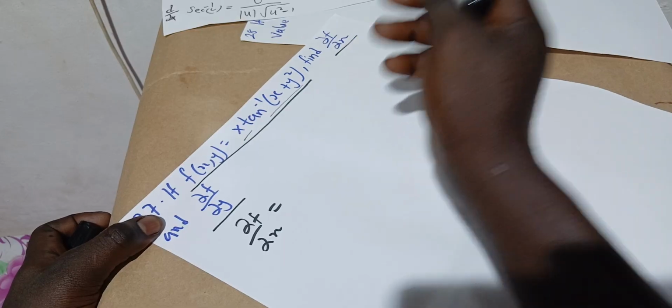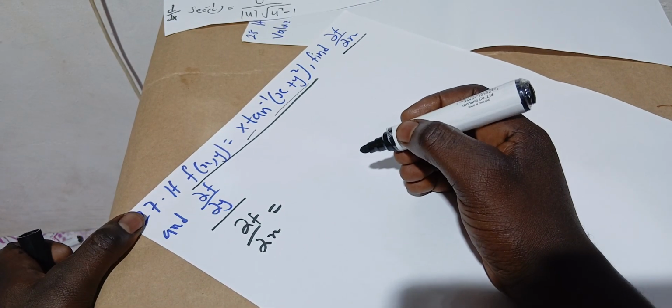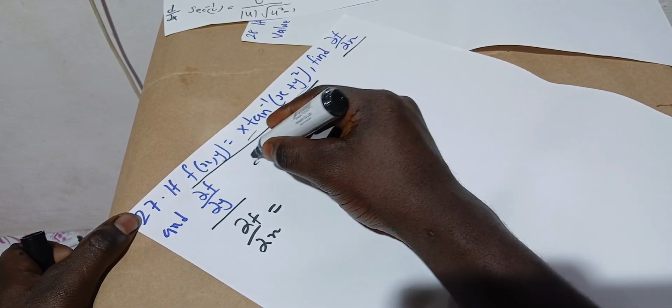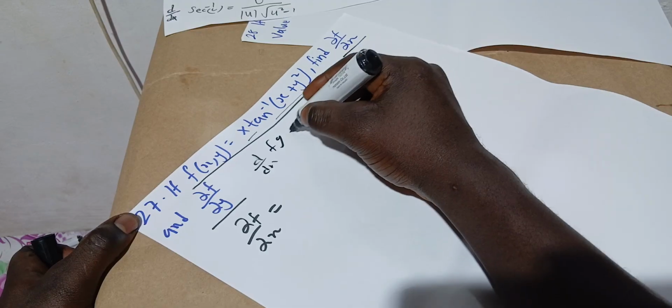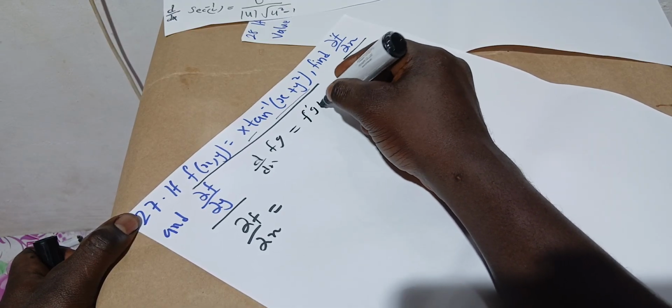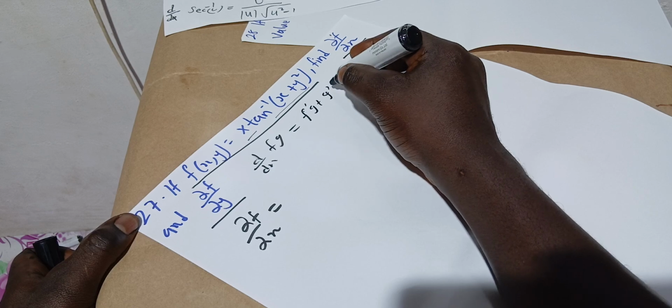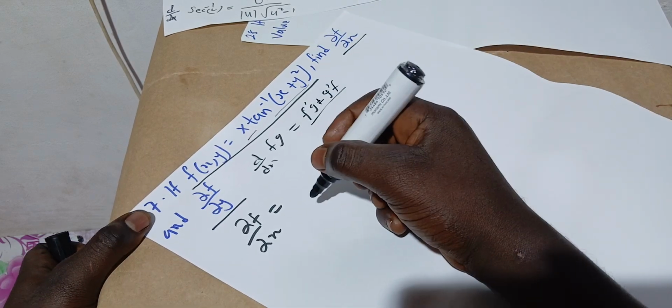So we are definitely going to use the product rule. And the product rule simply means if we are to find the derivative of function f multiplied by g, we are going to find the derivative of one leaving the other, plus the derivative of the other one leaving the first one, right? So that's what we are going to do here.